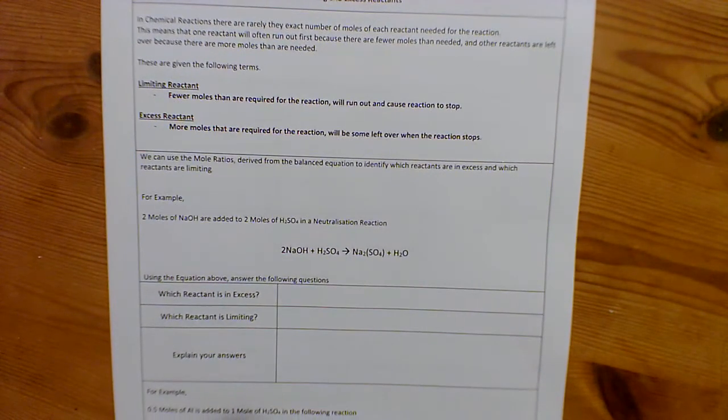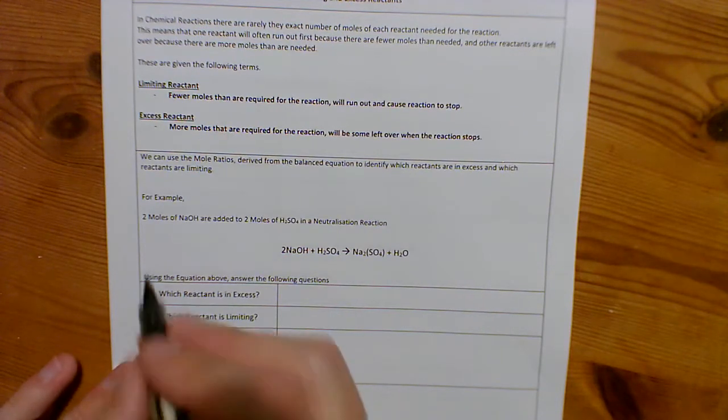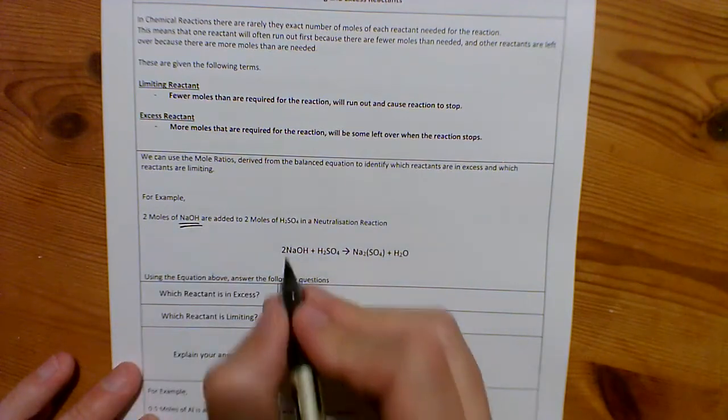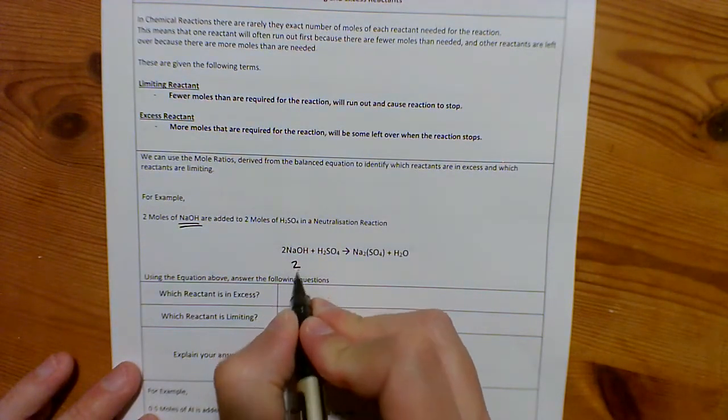So we're going to use this equation here. 2 moles of sodium hydroxide are added to 2 moles of sulfuric acid in a neutralization reaction. So the easiest thing to do here is to annotate one of your reactants. We've got sodium hydroxide, we've got sulfuric acid. It doesn't matter which one you go for, but you annotate one of them. So I'm going to go for the sodium hydroxide. So I'm going to say 2 moles of sodium hydroxide.